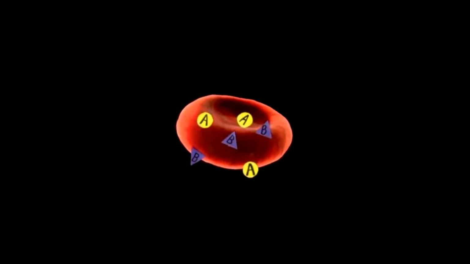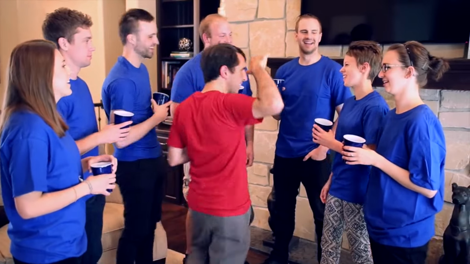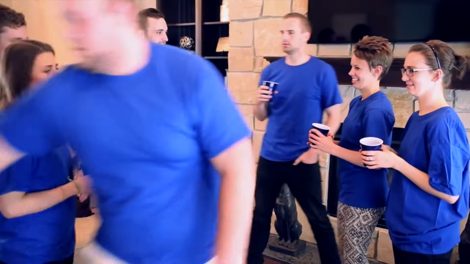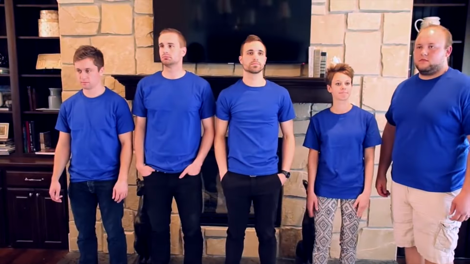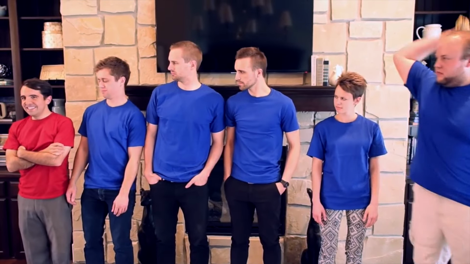Just think of it all as a big blue party. If someone shows up wearing a red shirt, the party bouncers will throw him out. It's the same way with the party in our bloodstream. If a cell enters our bloodstream with a different antigen than what the other cells have, the antibodies are trained to search out and destroy that cell.